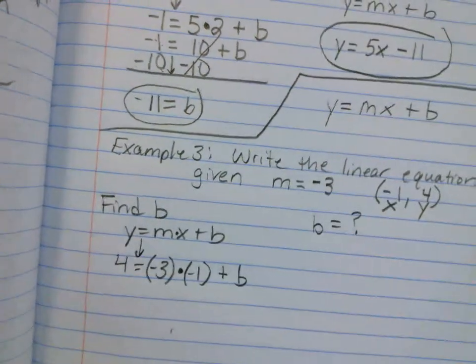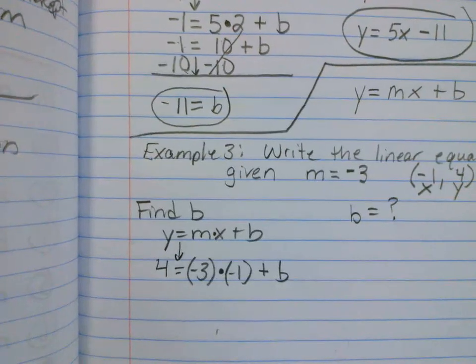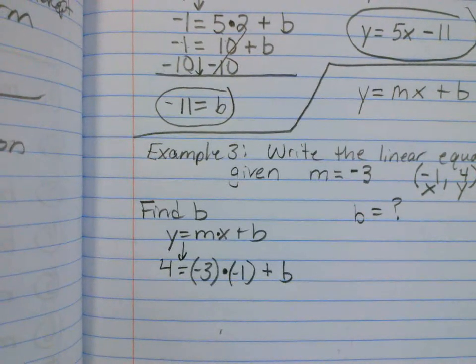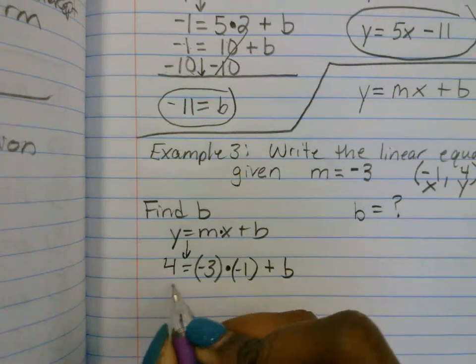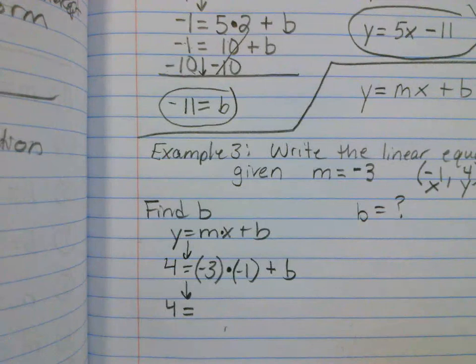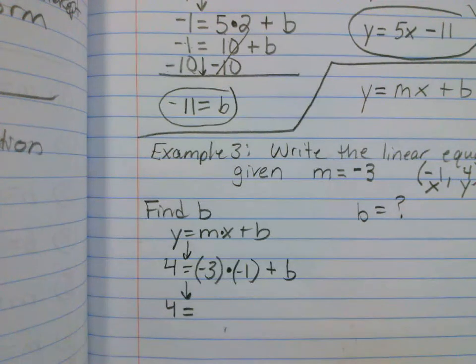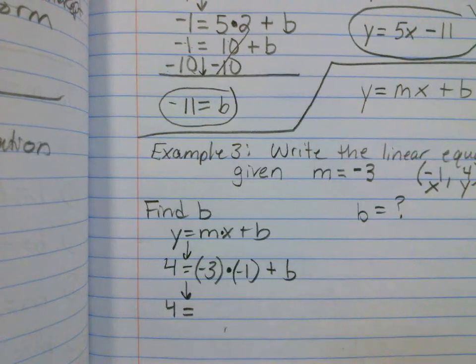Next step. Sammy, what am I going to do next here? Bring down the 4. Good job. Bring down the equal. What am I going to do next, Carter? Nope, no adding here.